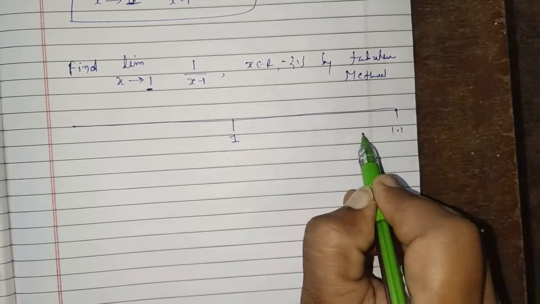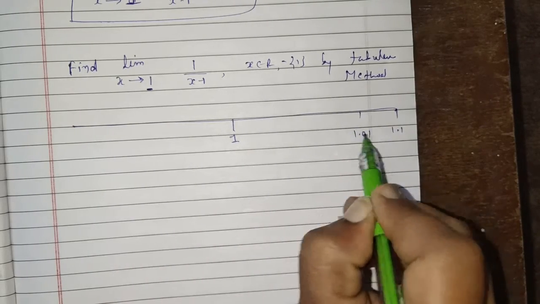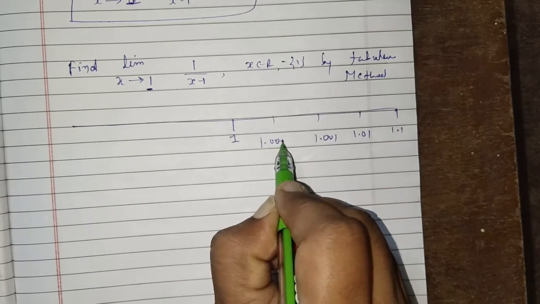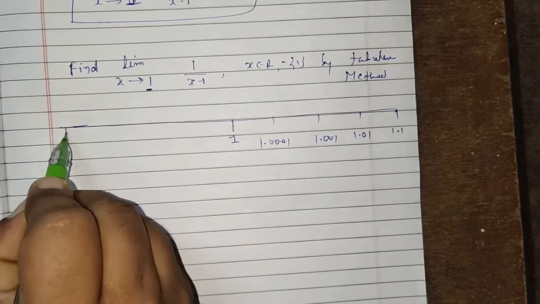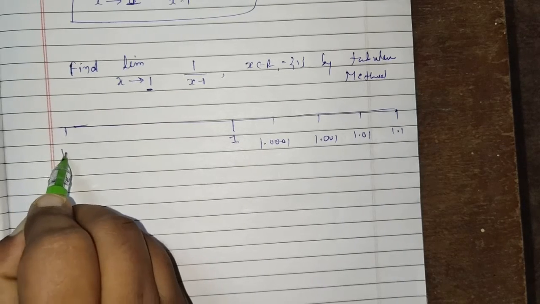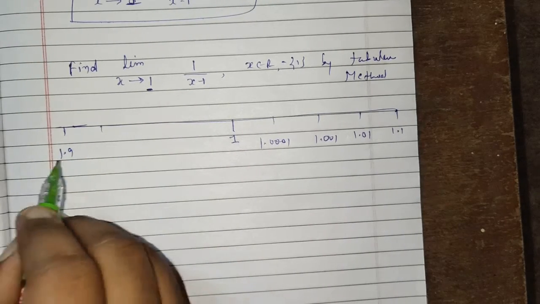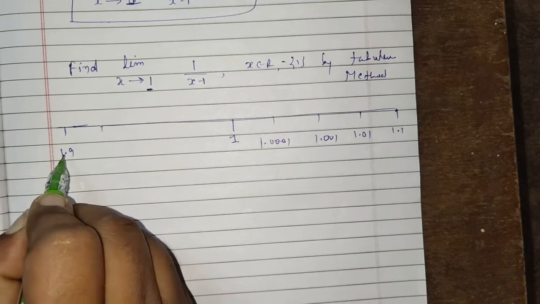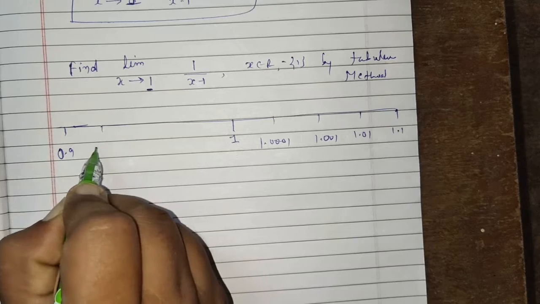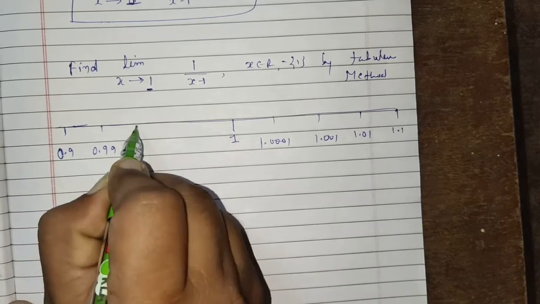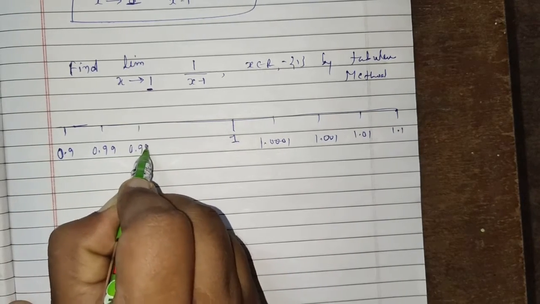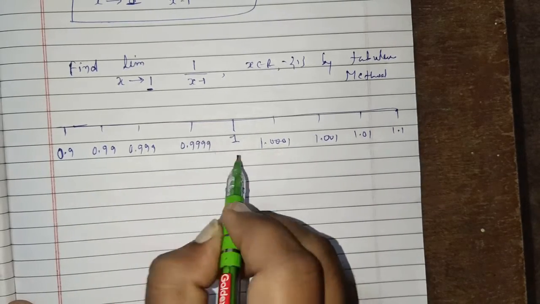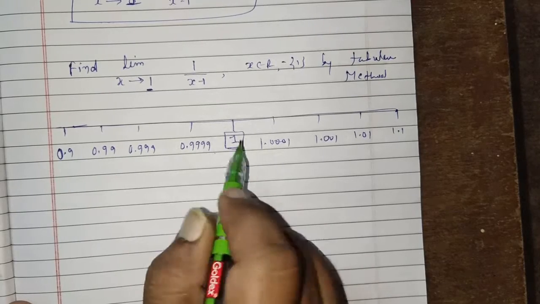From the right side, we take 1.1, 1.01, 1.001, 1.0001. And from the left side, 0.9, 0.99, 0.999, 0.9999. It's very near to 1.